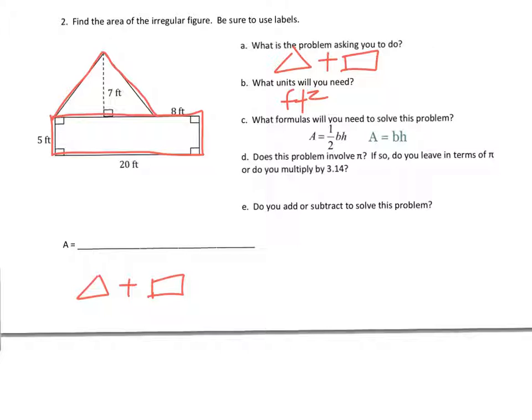Does this involve pi? So no pi. No pi. So you don't have to worry about that. Again, you're going to add in this case here. So we're going to find that. By the way, we need to double check here to make sure we know everything. Let's see. Here we go.